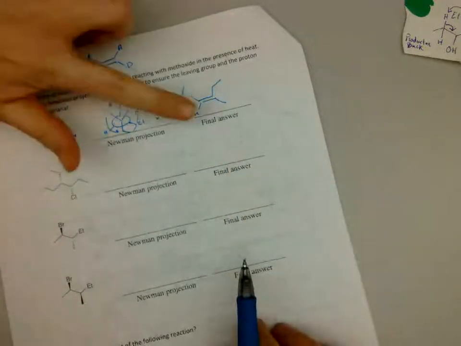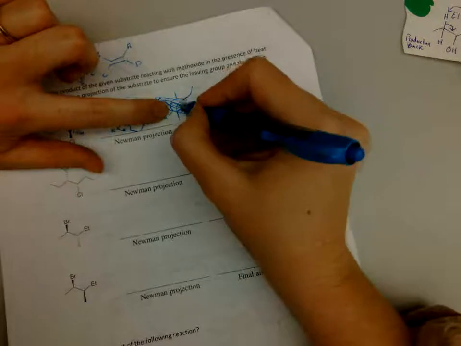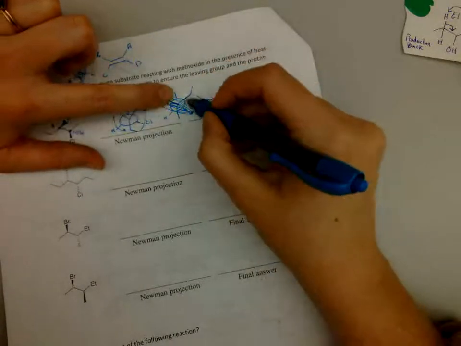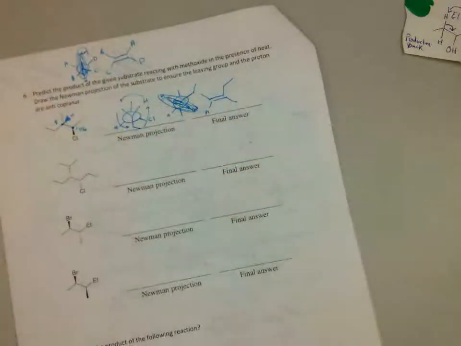Okay, so do you see that? This is right where the double bond forms. It's almost as if the double bond is forming right here between these two leaving. So you have your ethyl and your methyl and your hydrogen and your CH3.